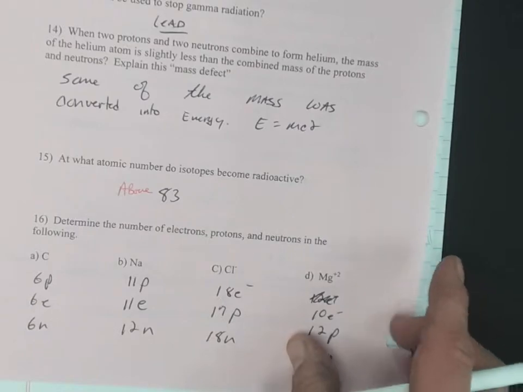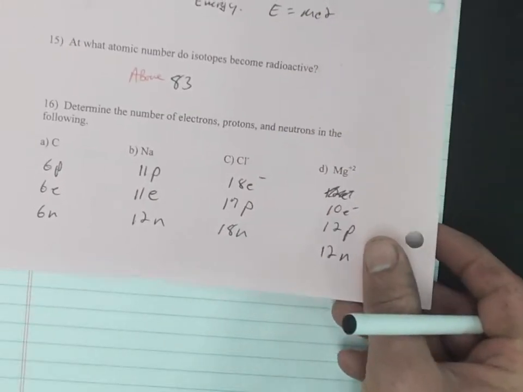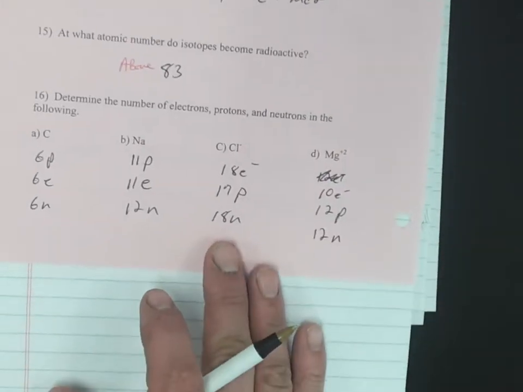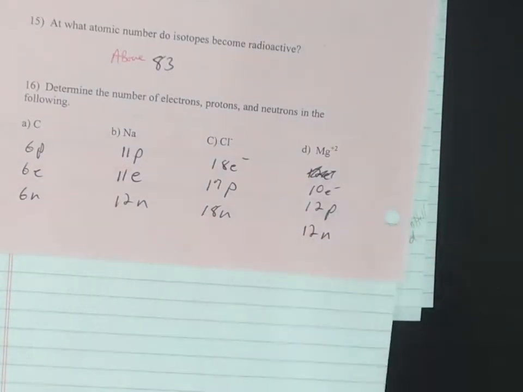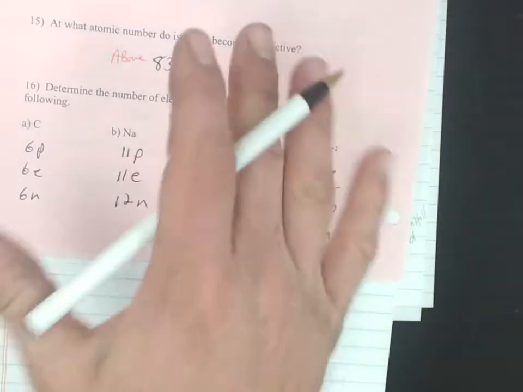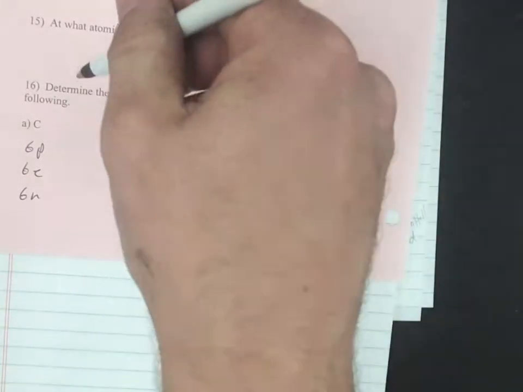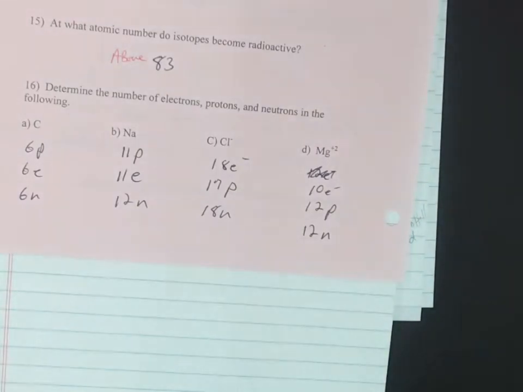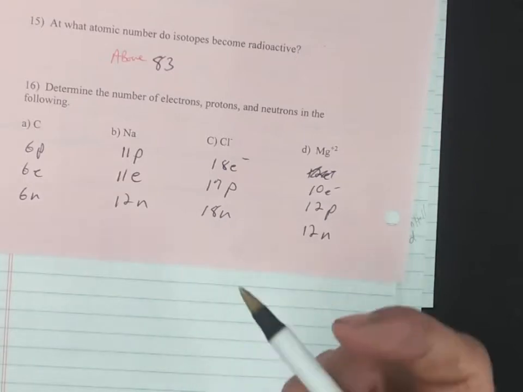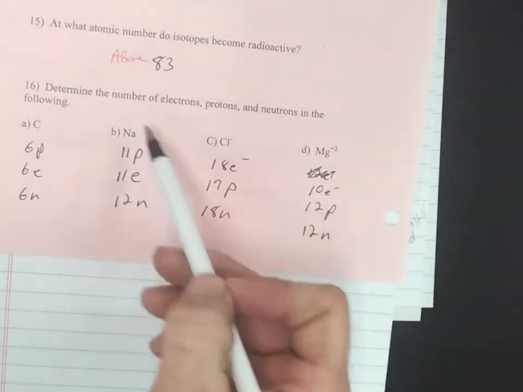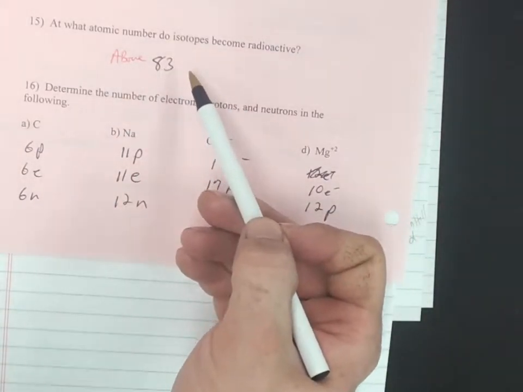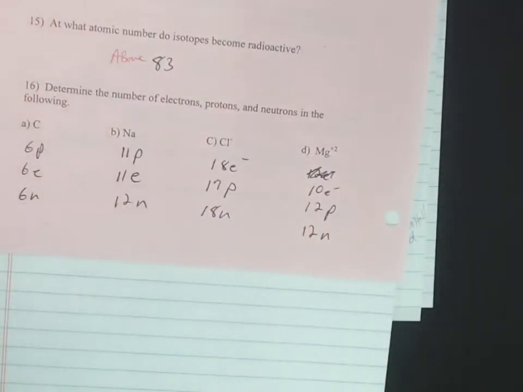Madison, you have a question? I looked that question up and it said that a hydrogen isotope with atomic number of 3 is radioactive. Very good question. Yeah. So you can have isotopes of elements below 83 that are radioactive. There's a lot of radioactive isotopes that are less than the number of 83, but there are a lot of ones that are also stable. So each element has multiple isotopes, but almost all of the isotopes of any element above 83 are radioactive, whereas some of the isotopes below 83 may not be.